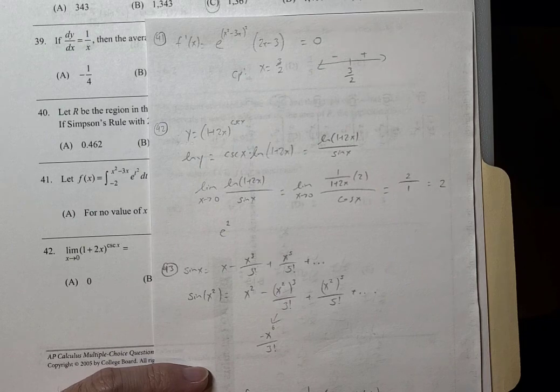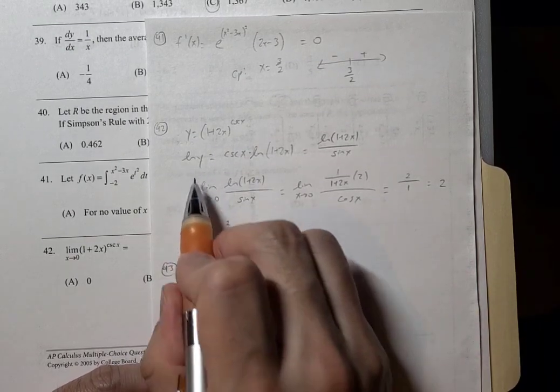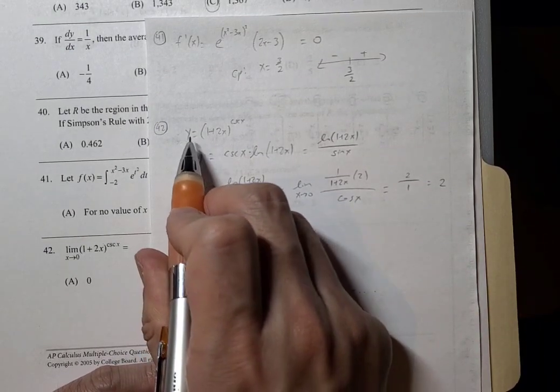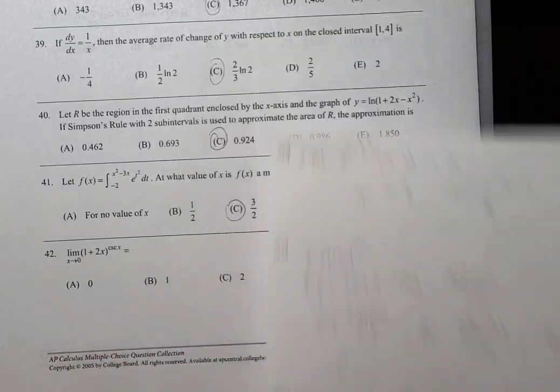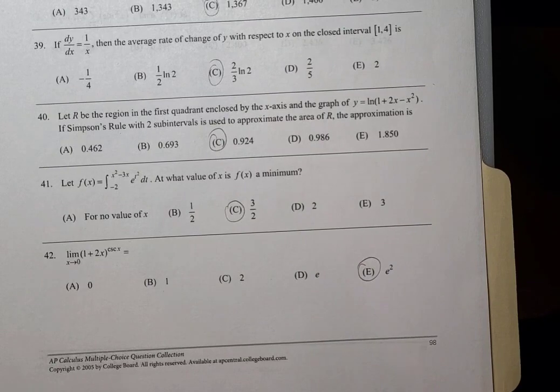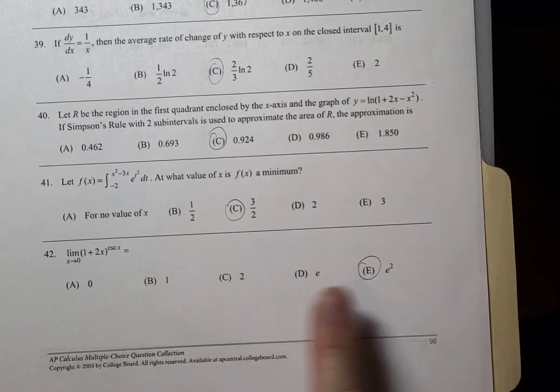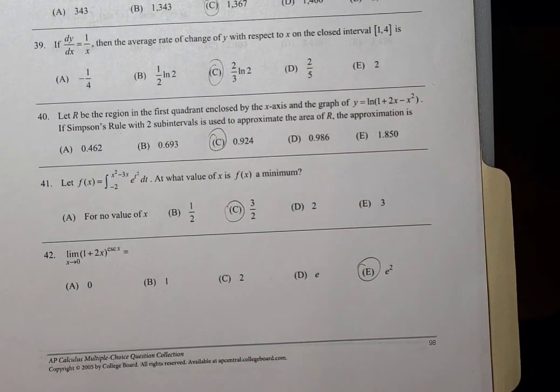We're not done yet, because we found the limit of log y. To find the limit of y, we just exponentiate this, and so e squared. So before I pick this one, we weren't finished yet. You have to exponentiate.